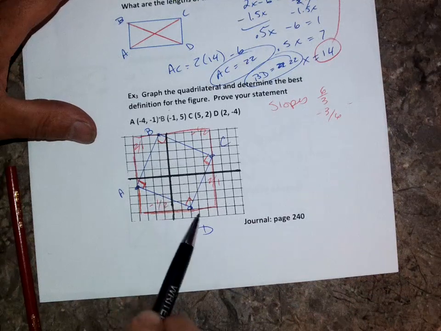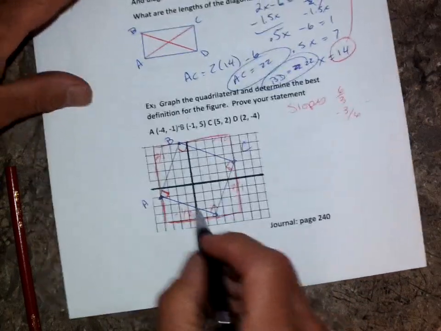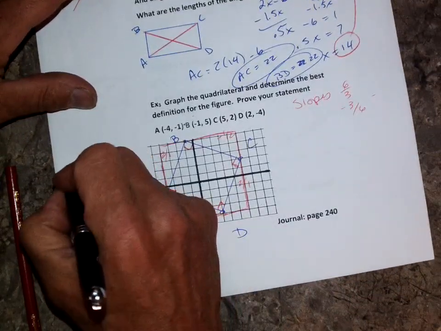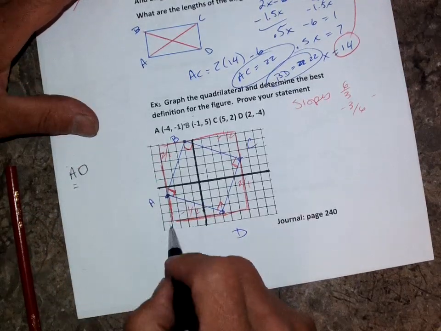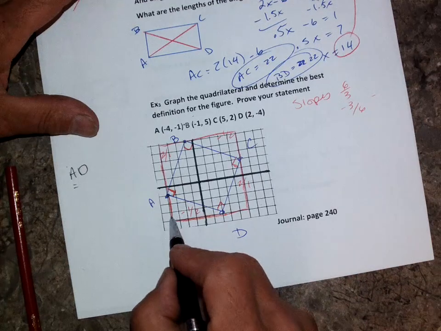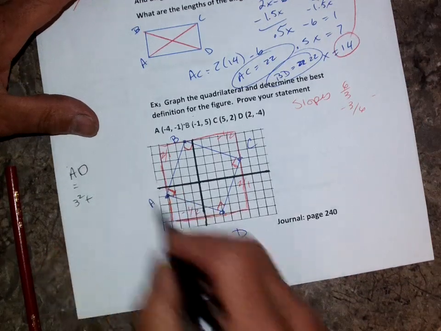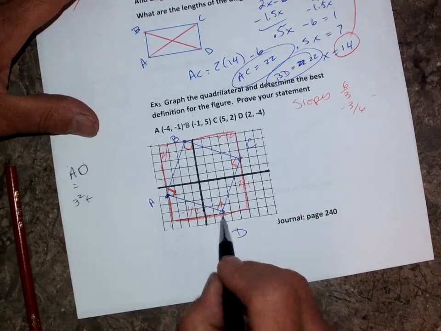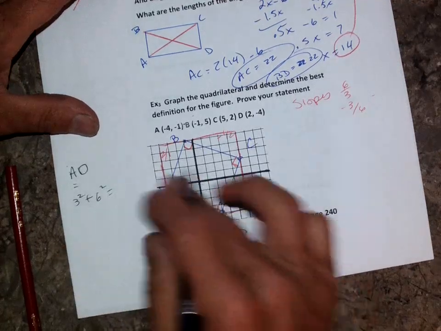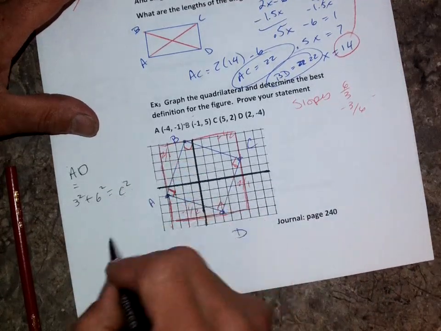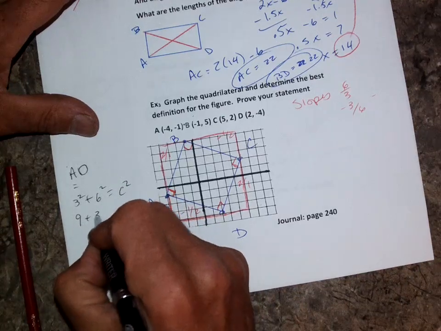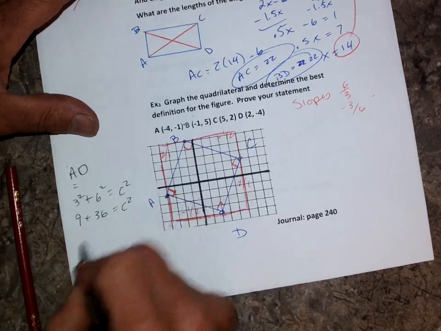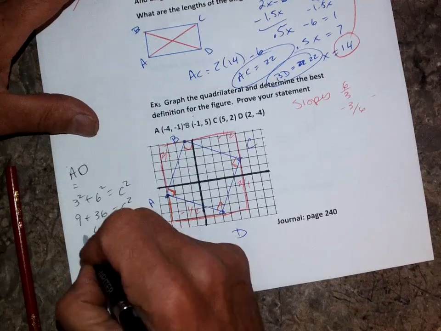So if I want to find the length of AD, I would do A squared plus B squared equals C squared. I go 3 plus 6 equals C squared, which is AD. 3 squared is 9, not 6. 6 squared is 36, equals C squared. I get 45. Square root of 45.